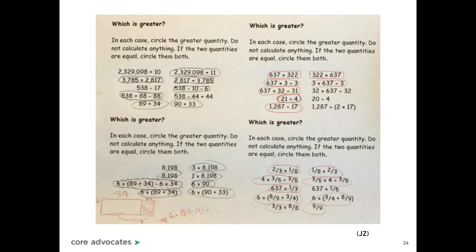Here are actually four different worksheets along the lines of developing the theme of which is greater, and some of the analyzing expressions and operations and the way they work. These, for example, the problem 637 times 322 that you see in the upper right, compared with 322 times 637.